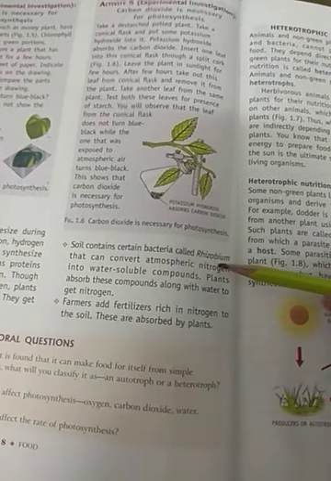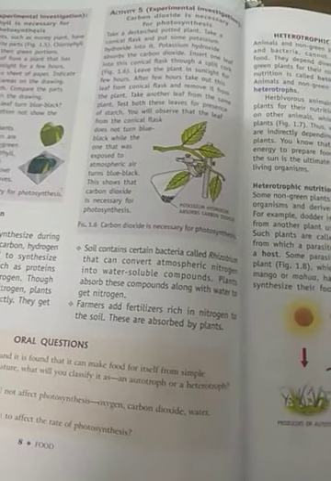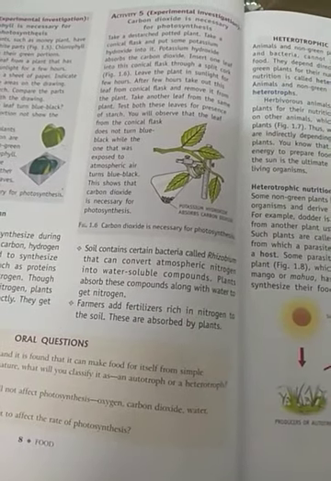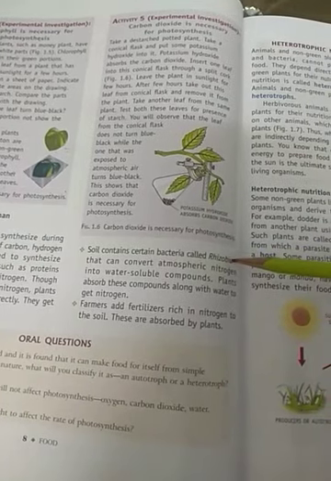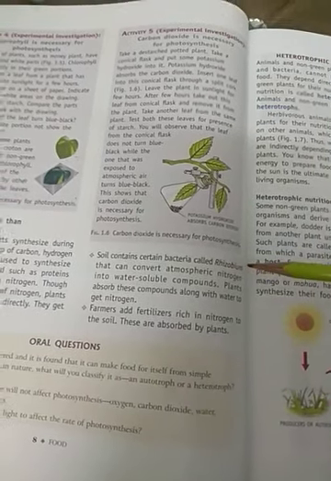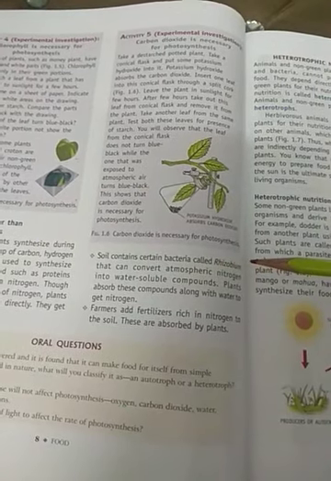Some soils have, in the root nodules of plants, rhizobium bacteria which can convert the free nitrogen into compounds. But all plants do not have this rhizobium bacteria. They are not leguminous. Leguminous means pulses, peas, etc., which mainly contain proteins.